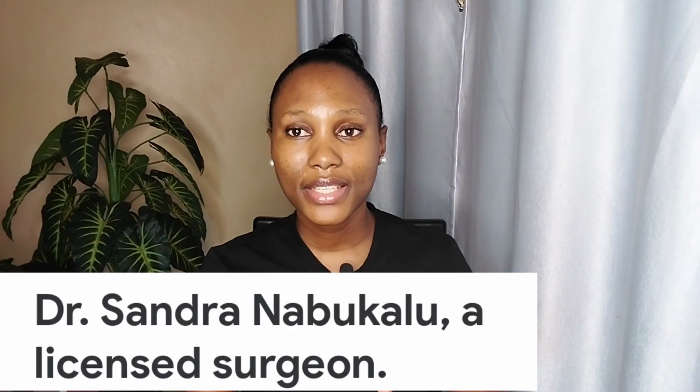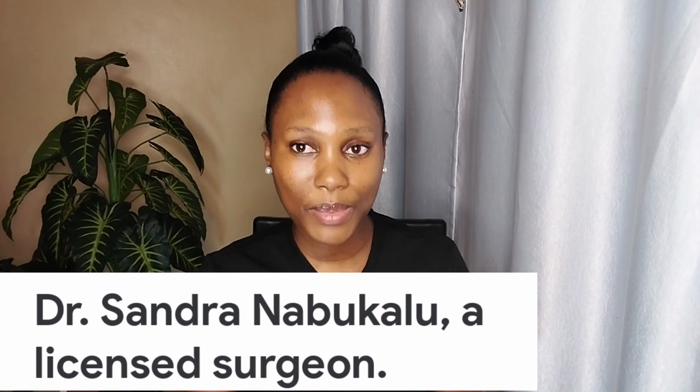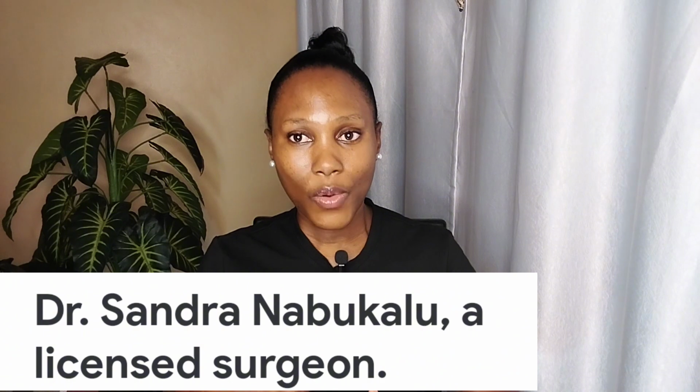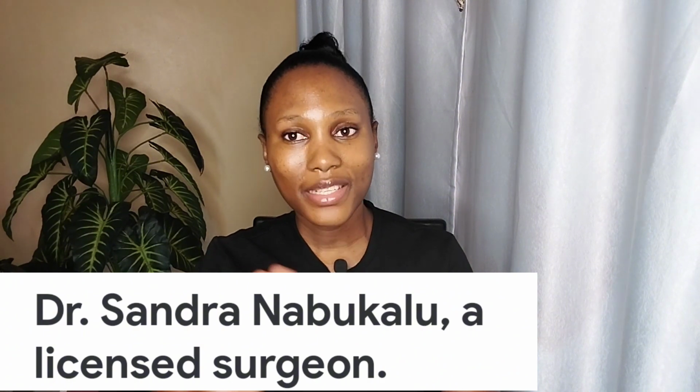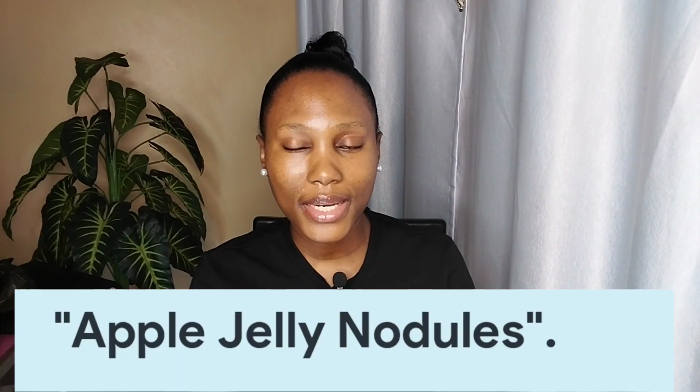And all these activities, all these changes are occurring within the second part of the skin, that is the dermis. However, on the first part of the skin, the epidermis, these changes are going to be seen as swellings protruding through the skin. These swellings are referred to as apple jelly nodules. They are called apple jelly nodules because they look like they have the color of the apple jelly.